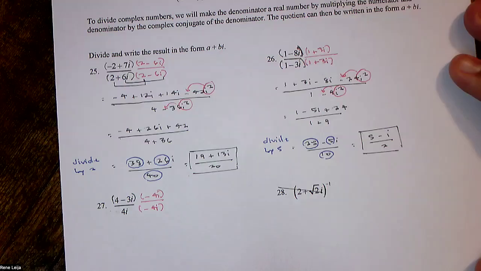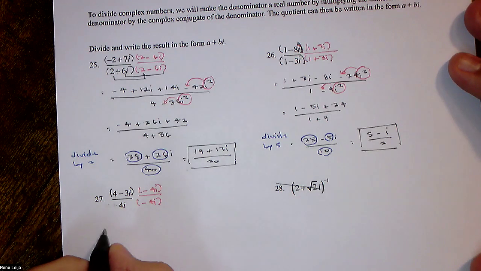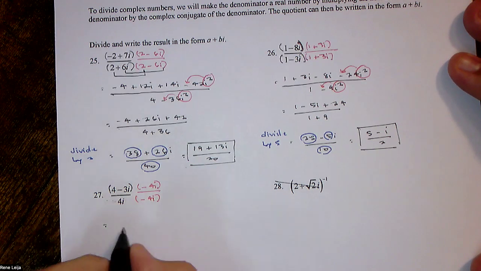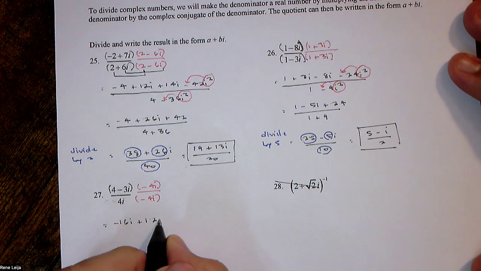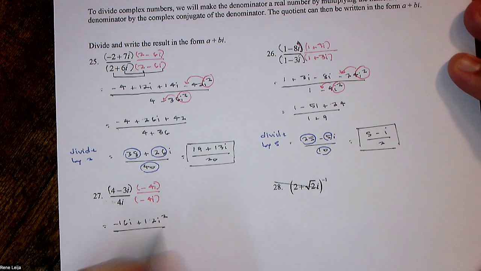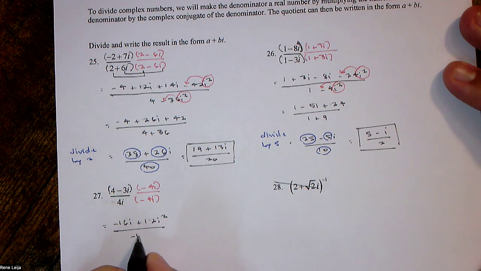Okay, so the top is a distribution. Negative 4i times 4 is negative 16i, plus 12i squared, over minus 16i squared.